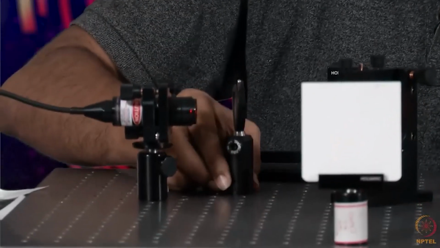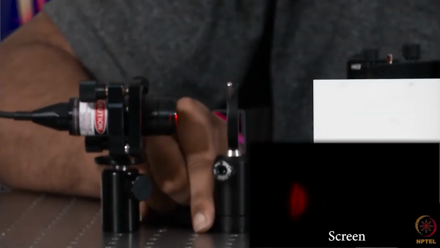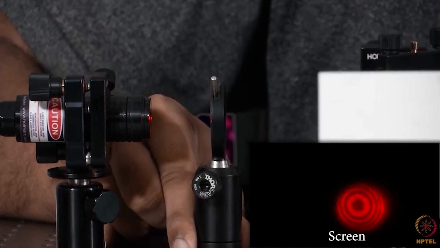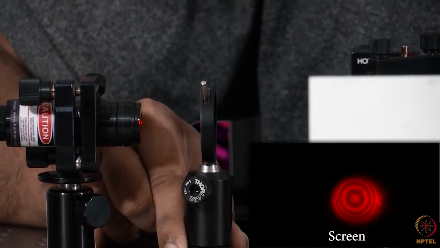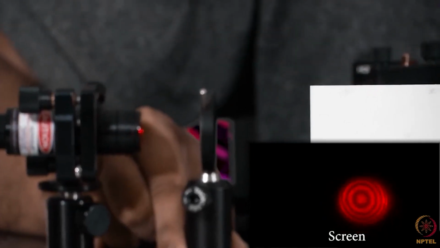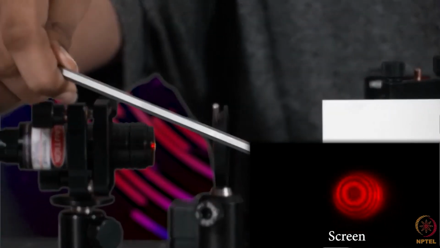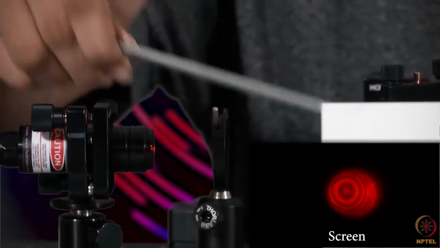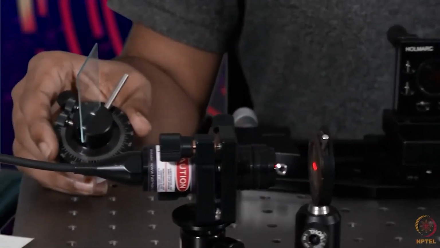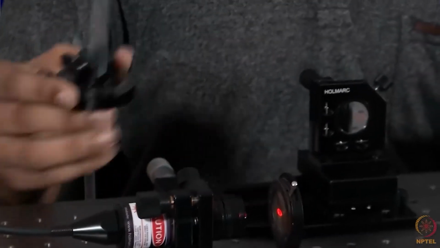I am putting this iris diaphragm just after the laser source. Once I put it there, you can clearly see that the other part of the light gets blocked. You can see a clear fringe pattern at the center. Now we have completed measuring the wavelength of this red laser source.